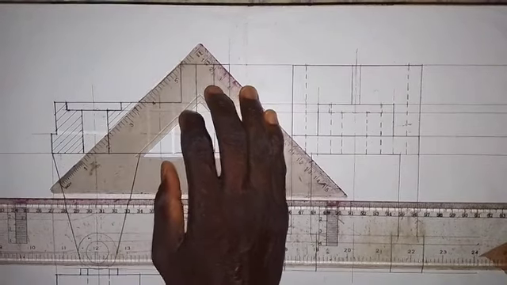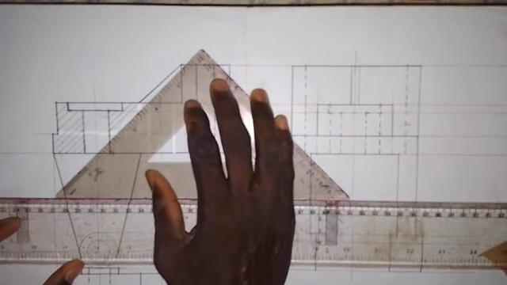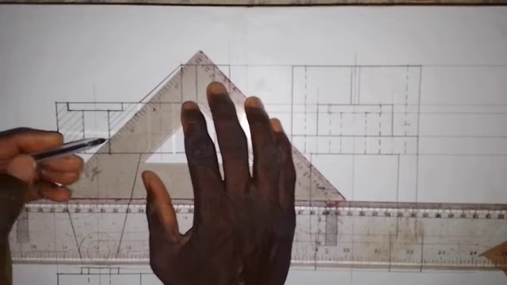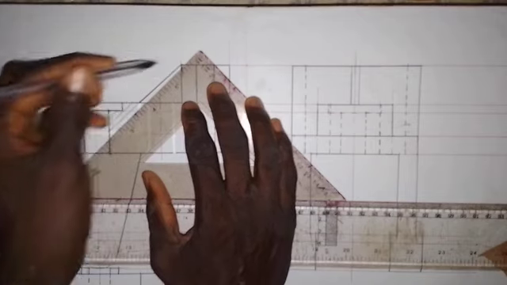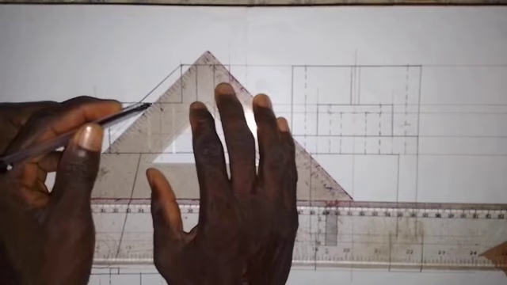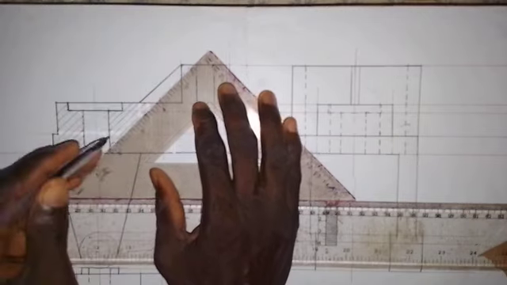So I need to come up a bit. So hatching this together.